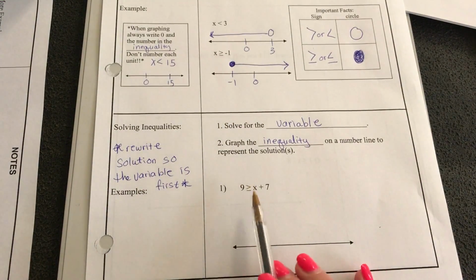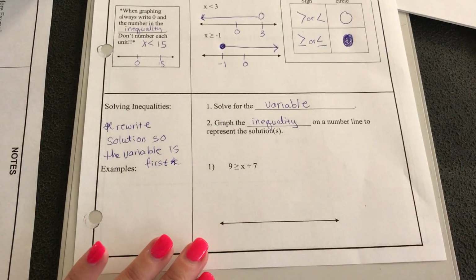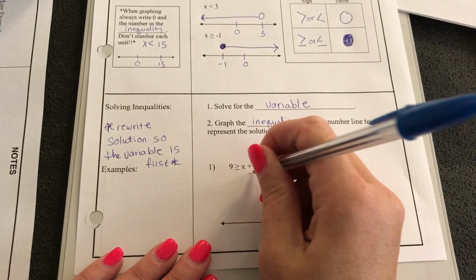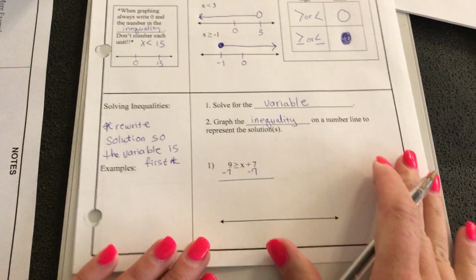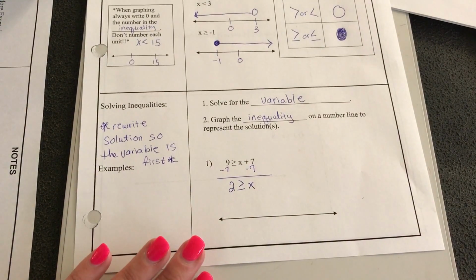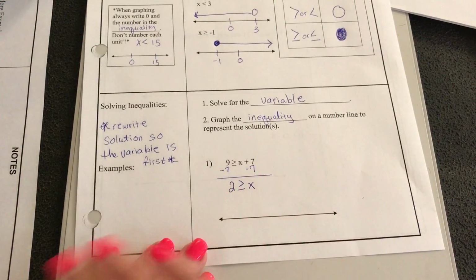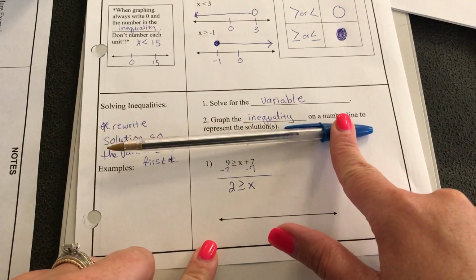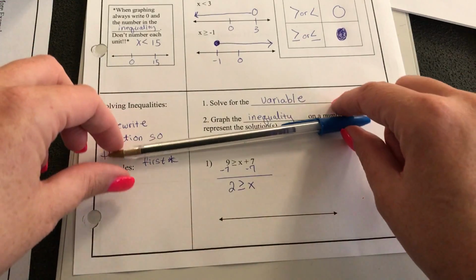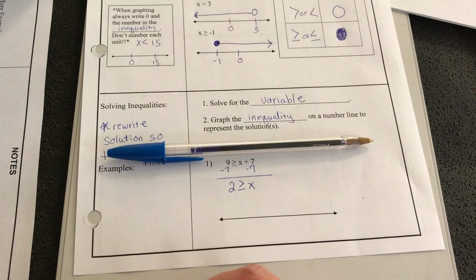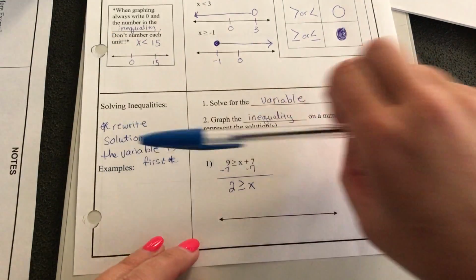All right, so number 1, here we go. So we're just going to solve this like a normal equation, even though it's an inequality. How would I solve for x? Subtract 7. We're going to subtract 7. That leaves us with 2 is greater than or equal to x, correct? Yes. Is my variable first in this solution? No, ma'am. No, so what you're going to do, and I'm going to show you like this. I have my pen cap over here, right? I want it on the left. I have to move the entire pen, don't I? Yes, ma'am. Okay, so I moved everything.